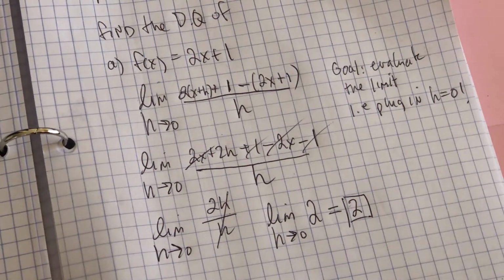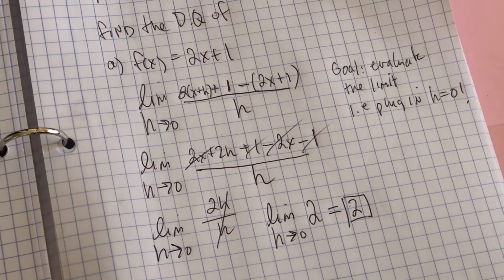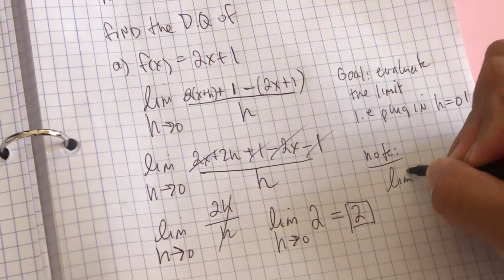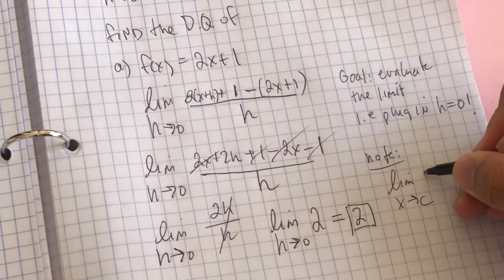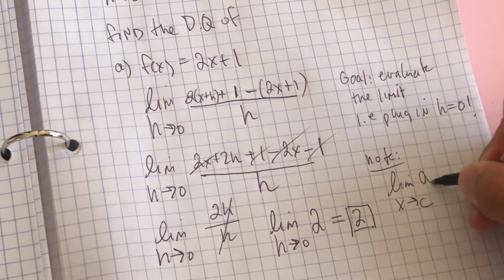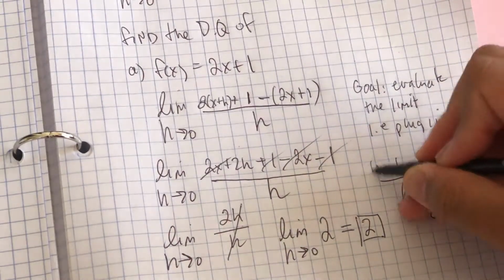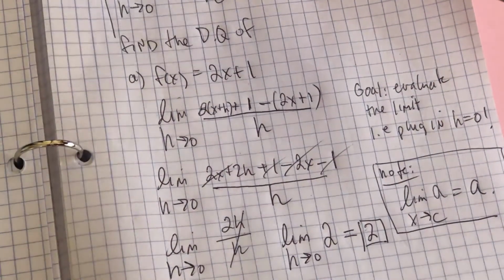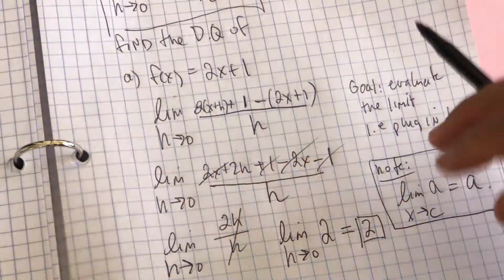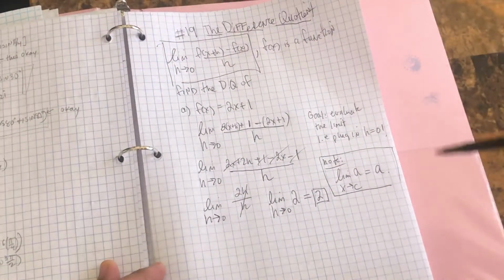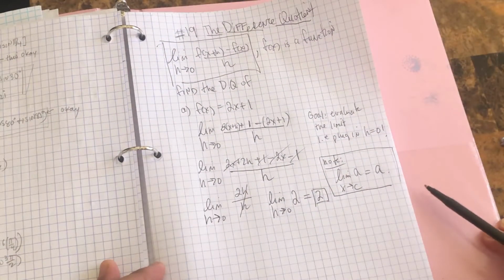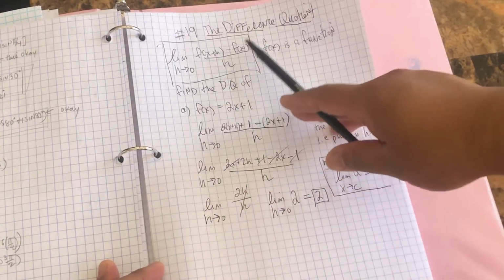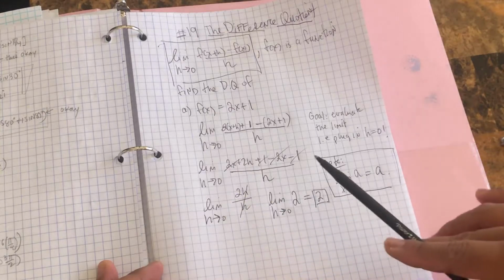In this particular case, there was nowhere to plug in h, so that's actually a sidebar. Note, the limit of anything, of any constant or any number, we'll call it a, is always just equal to a. So if I would put something in notes, it would be that thing. Okay. My answer would just be 2. The limit of what we just plugged in and simplified would just be 2.